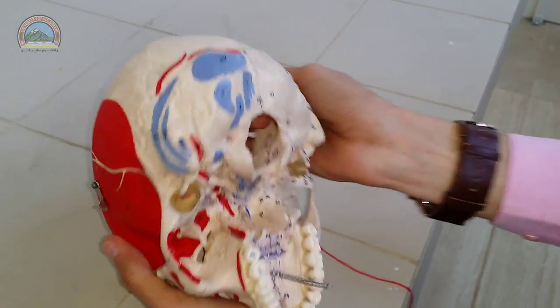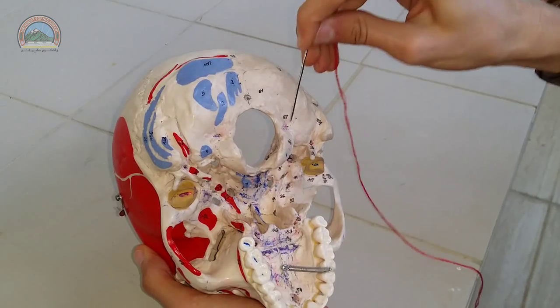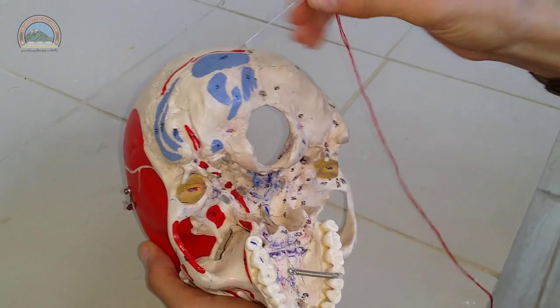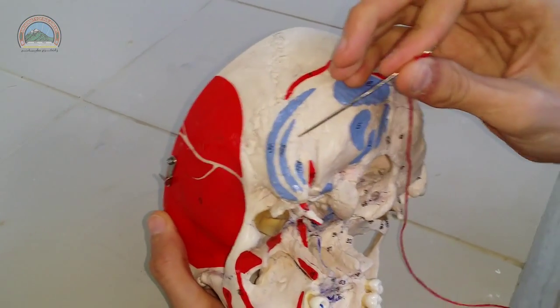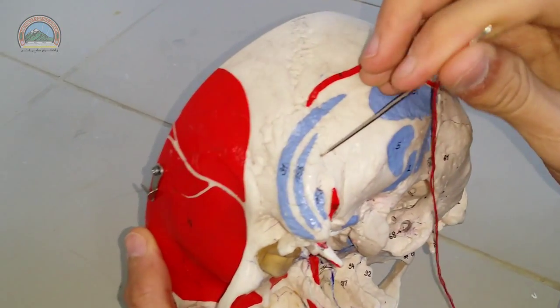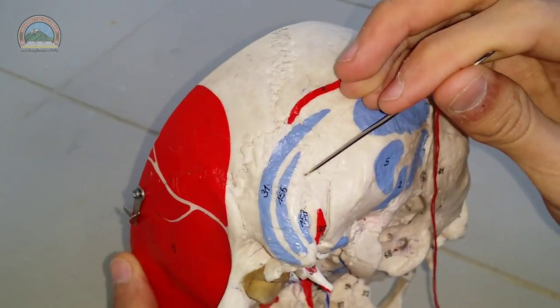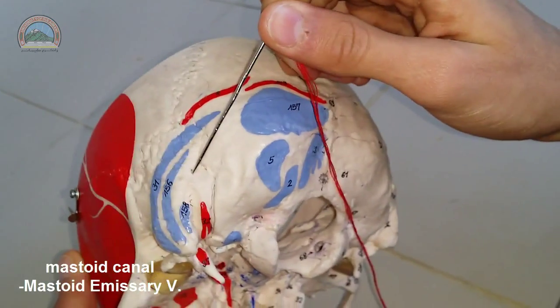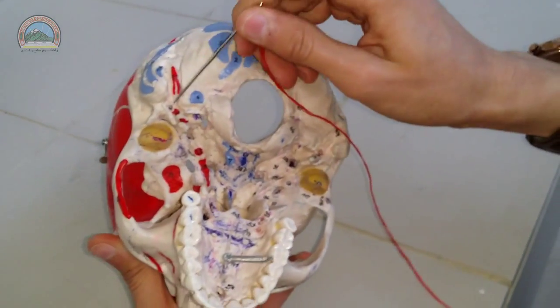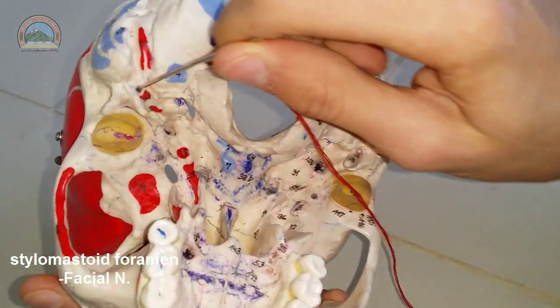At the base of the skull, we also have the condylar canal. We also have the mastoid notch or the mastoid foramen. It's also a variation. It transmits the mastoid emissary vein.